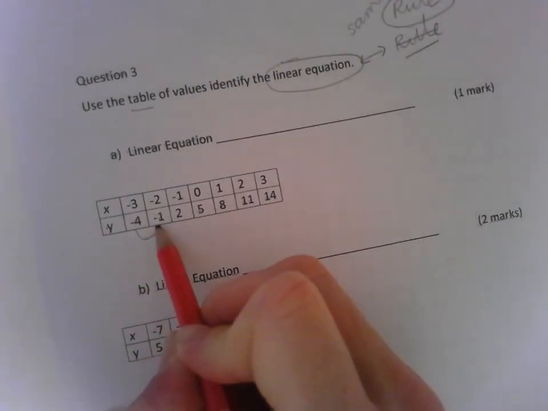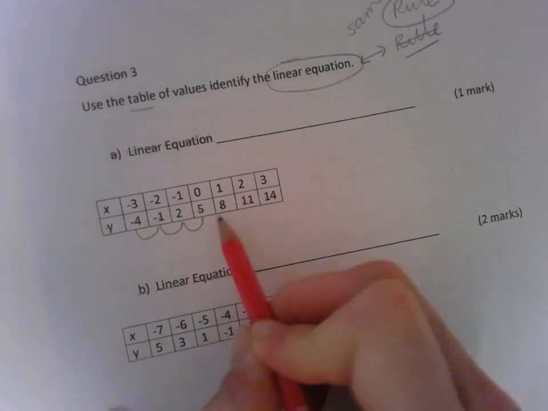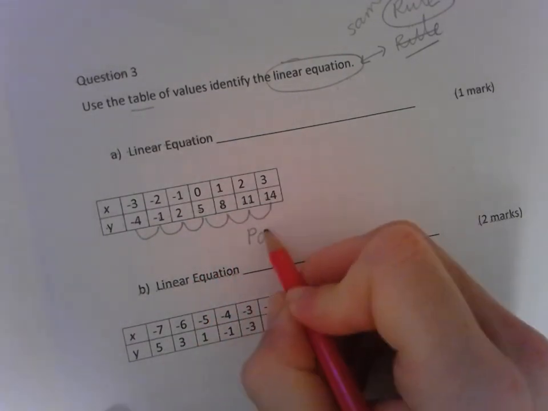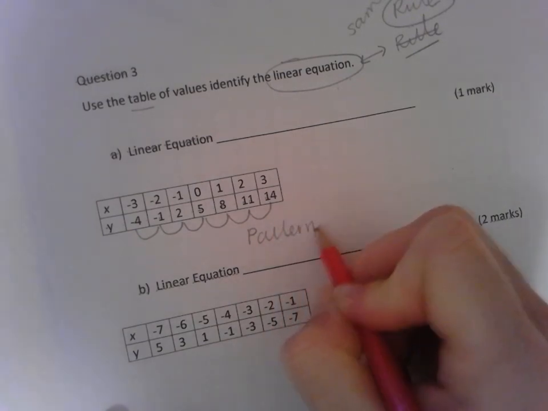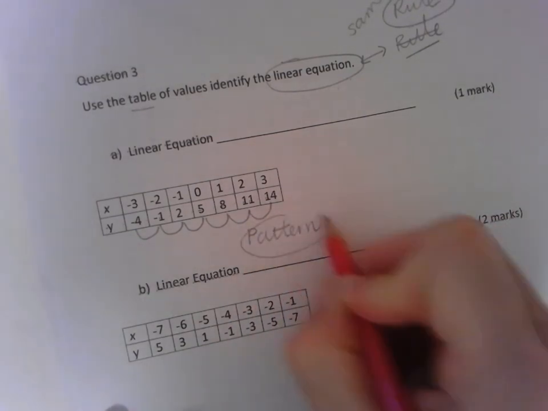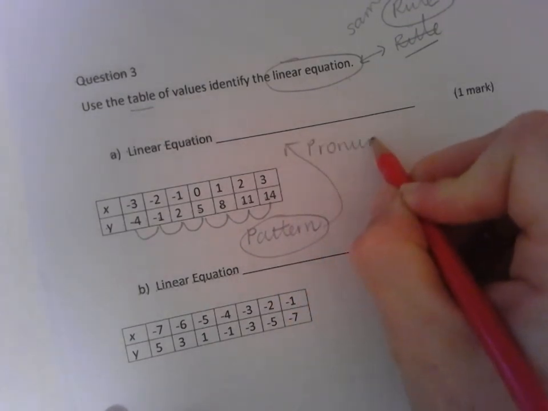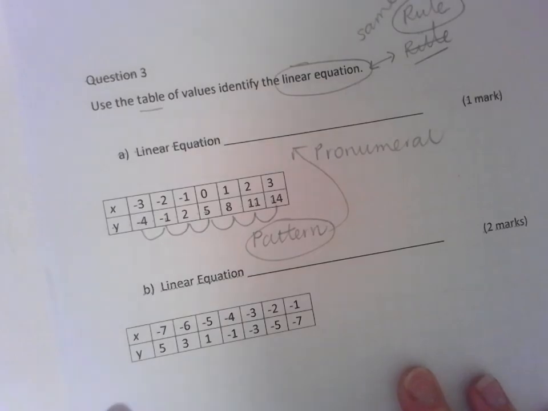Hopefully by now you know the first thing you need to identify is the pattern. We've been saying P for pattern. Once you've identified the pattern, it becomes your pronumeral in your equation.